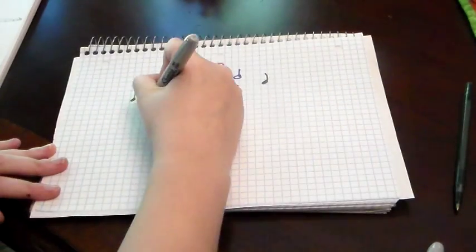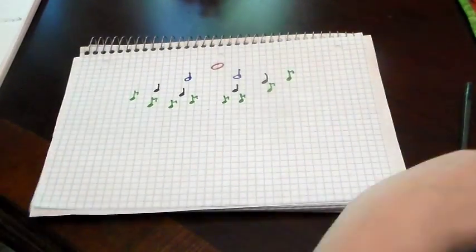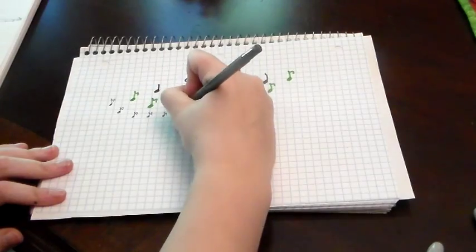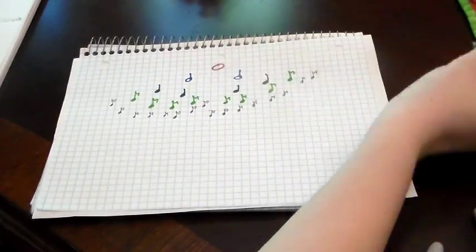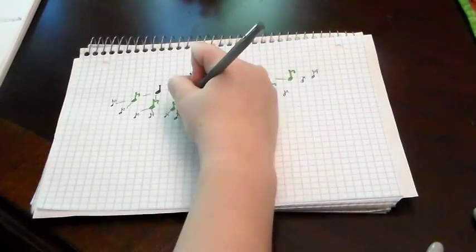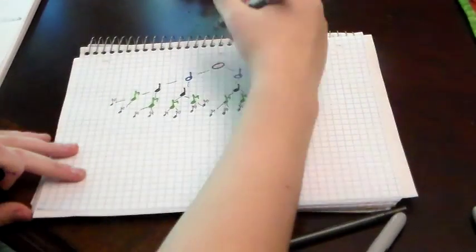So there at the top is a whole note which lasts 4 beats. It breaks down into 2 half notes which last 2 beats each. Each half note makes 2 quarter notes, which then in turn makes 2 eighth notes, and so on and so forth, making an infinite number of infinitely short notes.